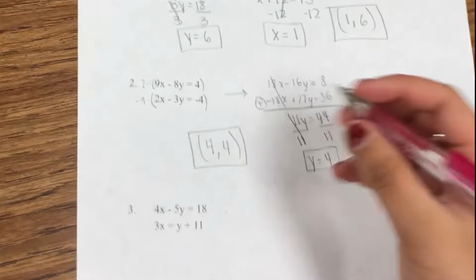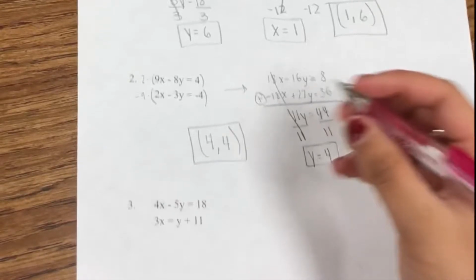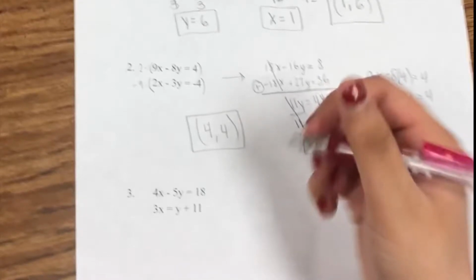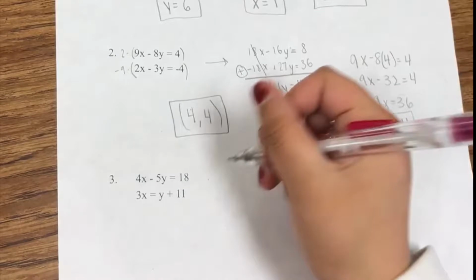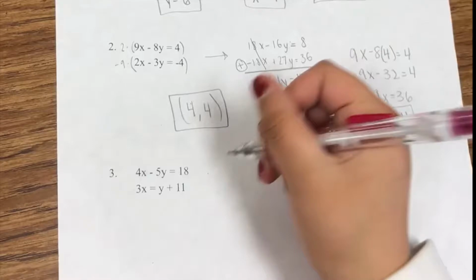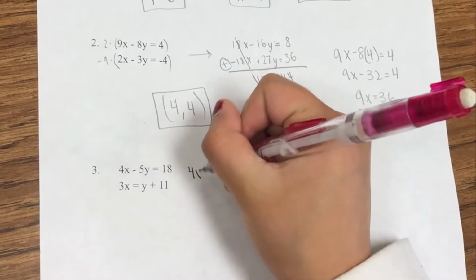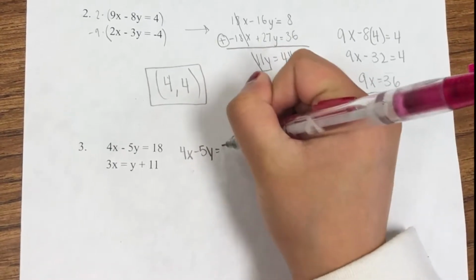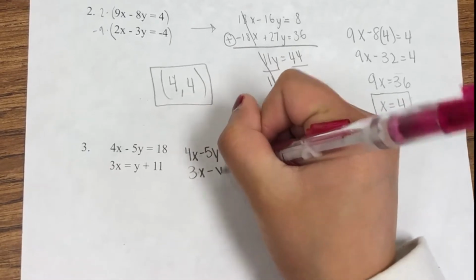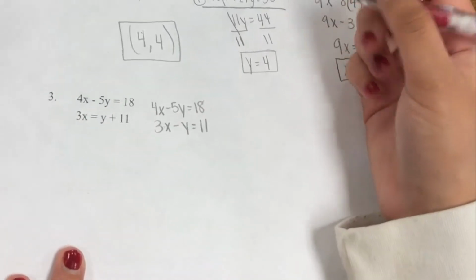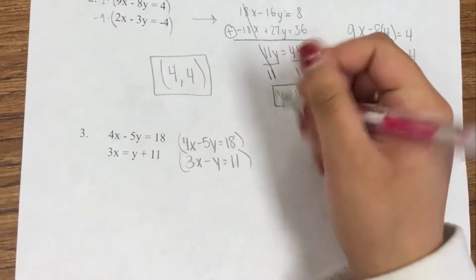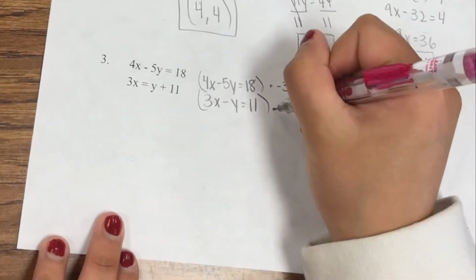Oh, all you have to do is subtract the y to the other side, and you'd get 3x minus y equals 11. So once I change it to 3x minus y equals 11, you keep the other equation the same, right? And just start multiplying? Yes. Okay, so it would be 4x minus 5y equals 18, and 3x minus y equals 11. Then you multiply the first equation by negative 3 and the bottom one by 4 to cancel out the x's.